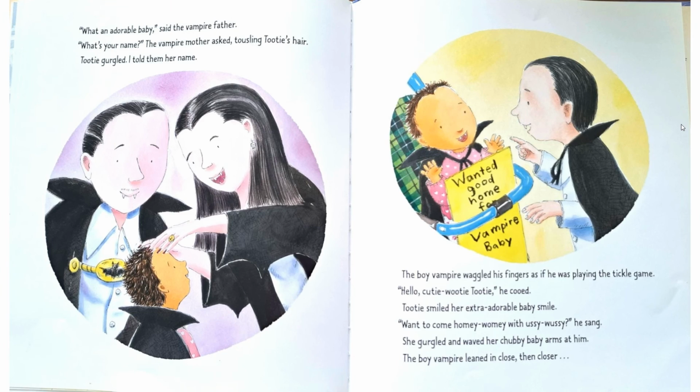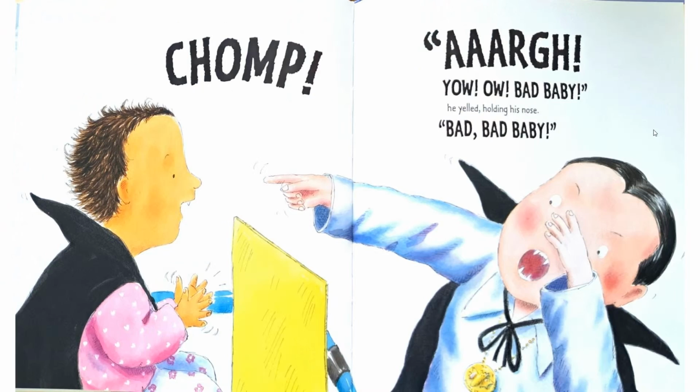The boy vampire waggled his fingers as if he was playing the tickle game. "Hello, cutie wooty tootie," he cooed. Tootie smiled her extra adorable baby smile. "Want to come homey womey with Asi Vasi?" he sang. She gurgled and waved her chubby baby arms at him. The boy vampire leaned in close, then closer. And you notice how they're raising the tension there. That's how we know this is the peak of the rising action.